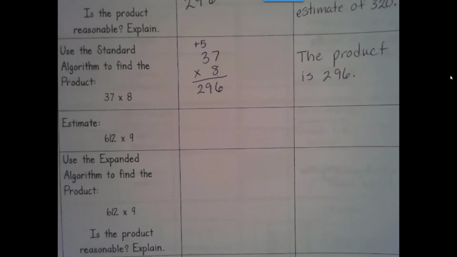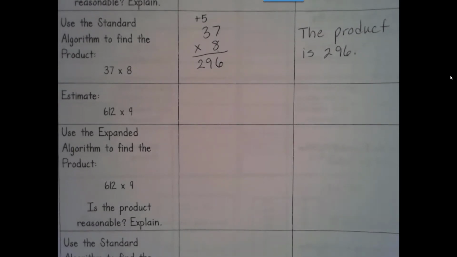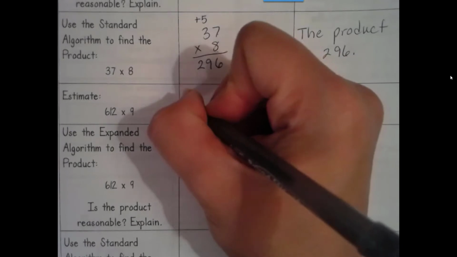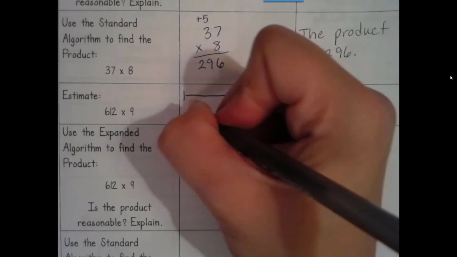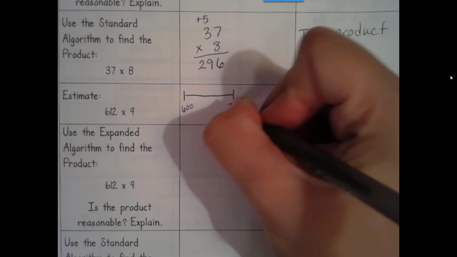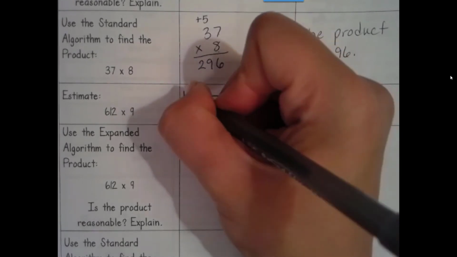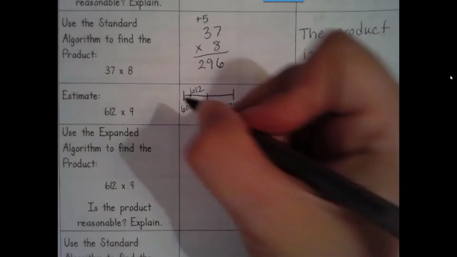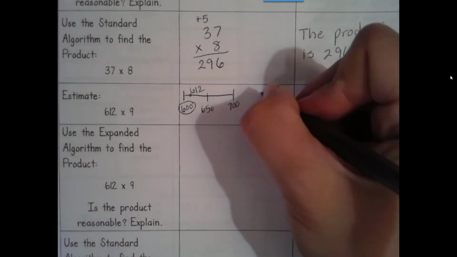All right, next one. So now you want to pause again, try the next three problems, and then check with my answers. 612 is not close to 25, so I'm going to use rounding of my larger factor to estimate. 612 is between 600 and 700. Halfway is 650. 612 is going to be closer to 600. So it's going to round to 600.